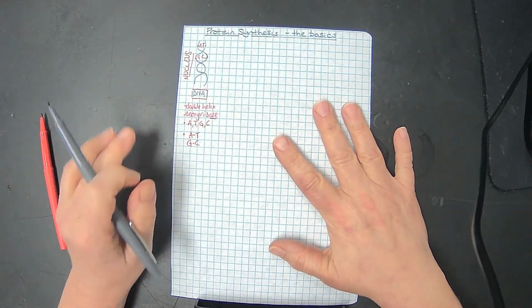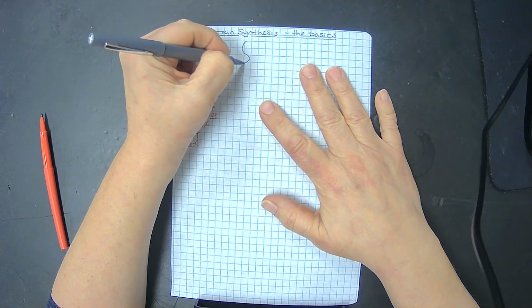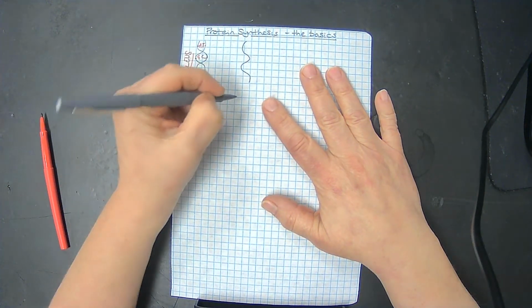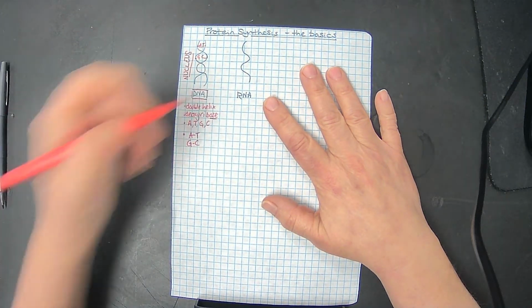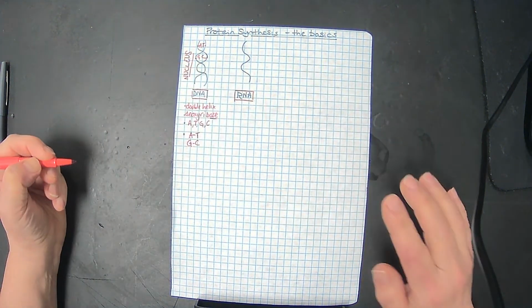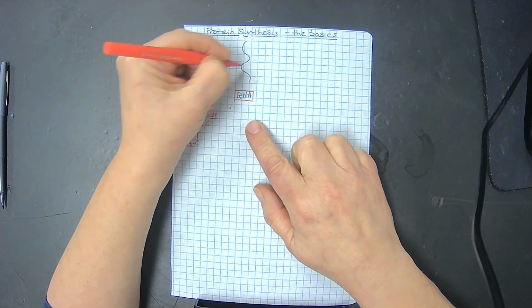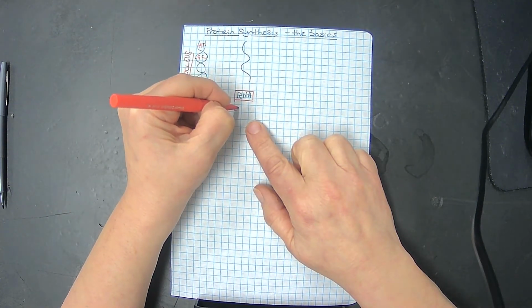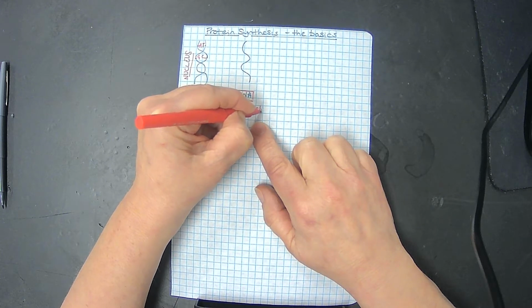Now, there is another type of nucleic acid. We haven't really talked much about it yet because we haven't had to. And that nucleic acid is called RNA. Okay, so here, how do I know if I'm looking at DNA or RNA? Well, the first thing is, you'll notice with an RNA, it is a single helix. It does not have two strands.